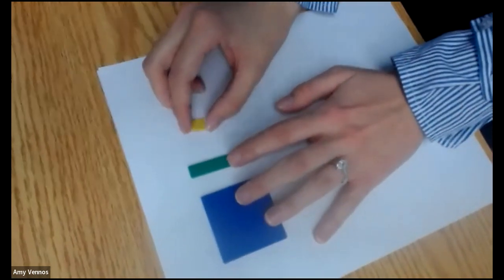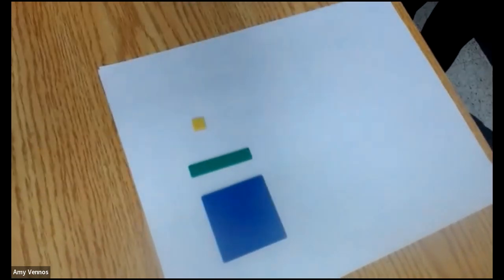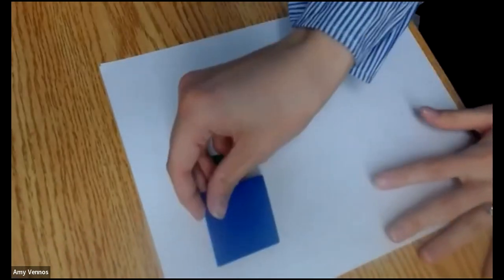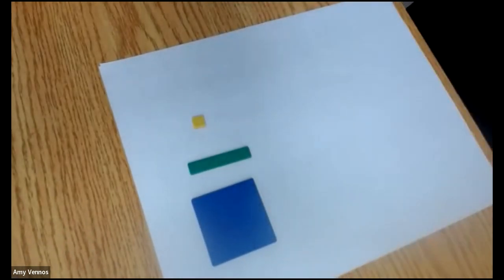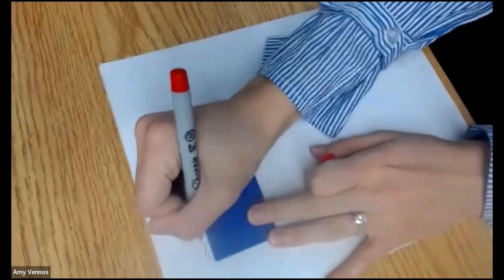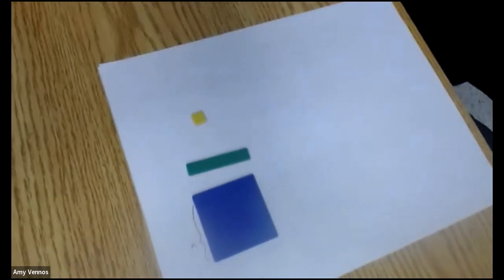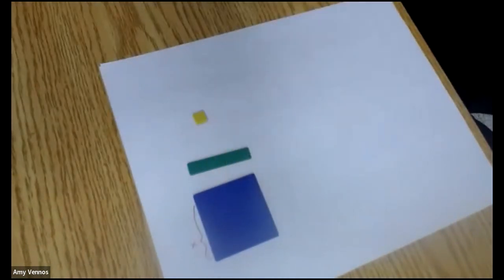Okay, each of these represents a different thing in algebra. Let's start with this big square here. What I'm going to do is label one of the sides as x. So the length of this square is x.